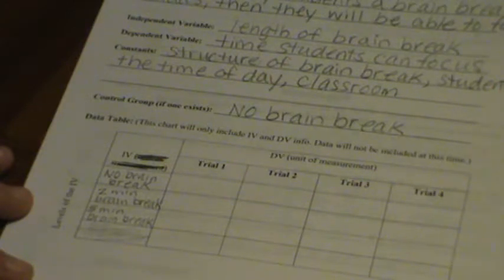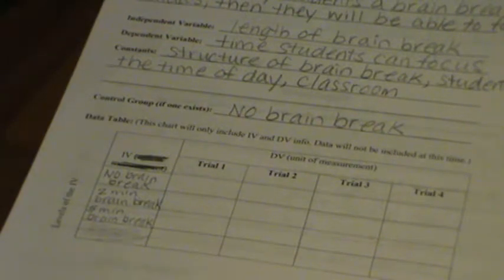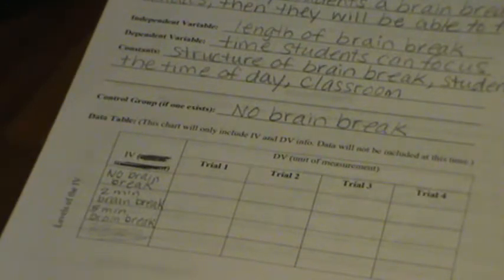Okay, so how am I going to measure the results of what I'm doing? I'm going to measure starting when all the students are settled. I'm going to measure in time how long. Well, let's see. Sometimes you've got to think about this to make sure that you're getting the information that you need.